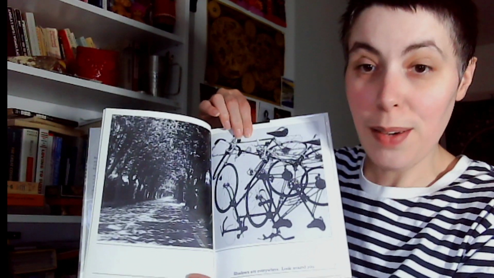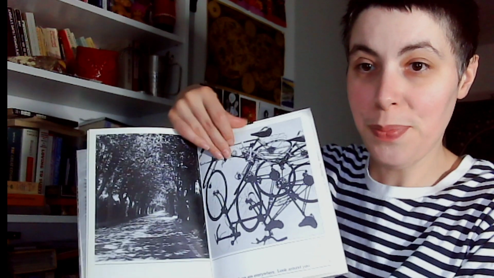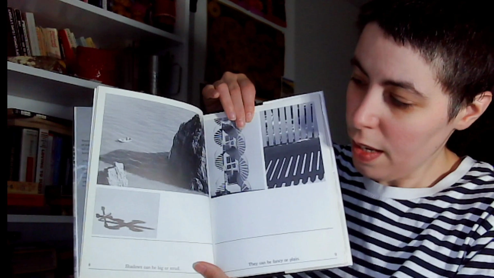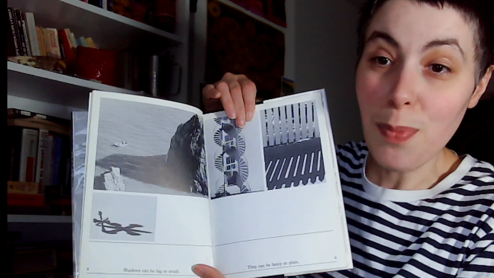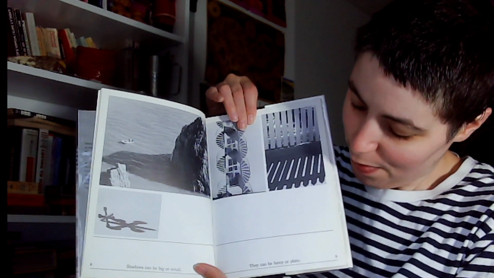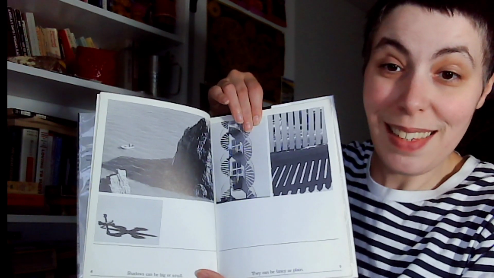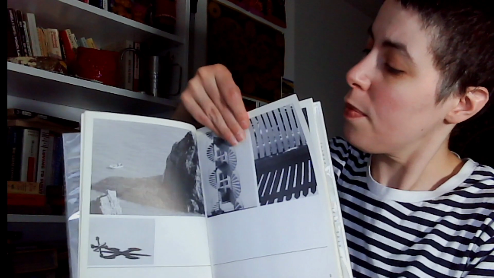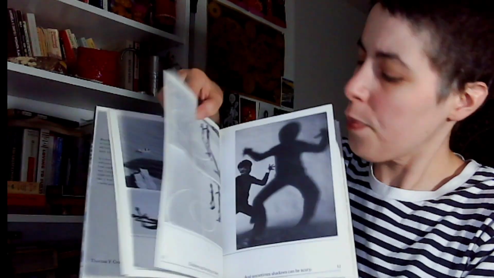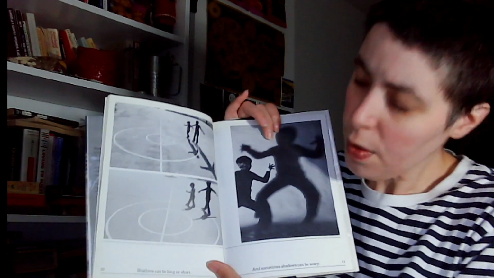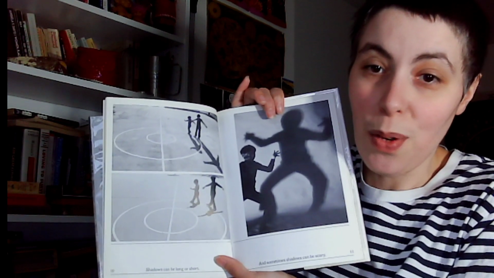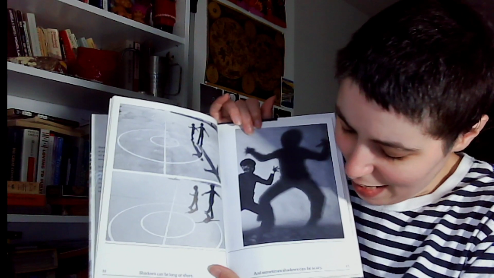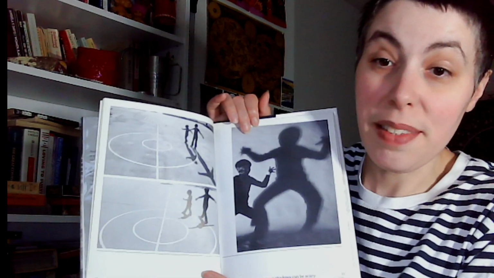Shadows are everywhere. Look around you. Shadows can be big or small. They can be fancy or plain. Shadows can be long or short. And sometimes shadows can be scary.